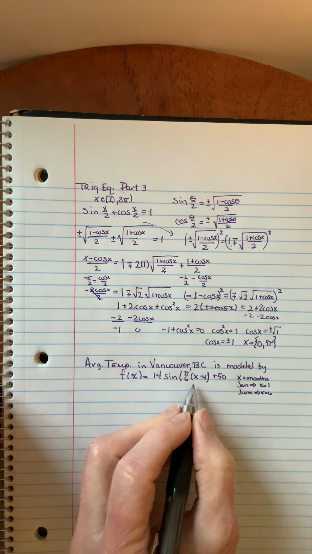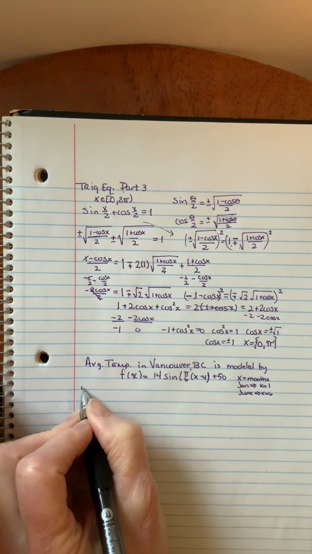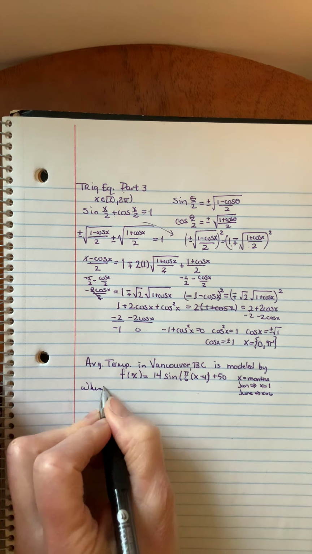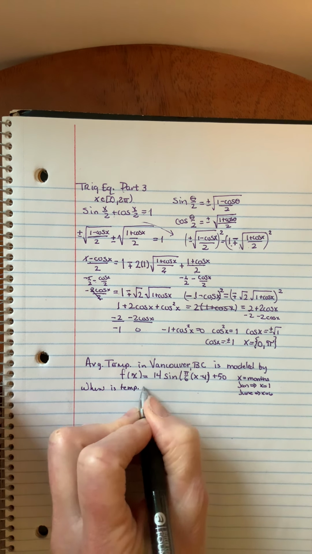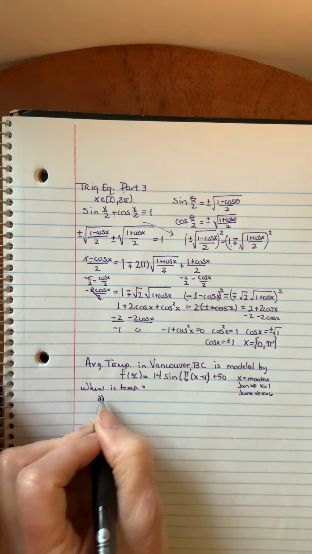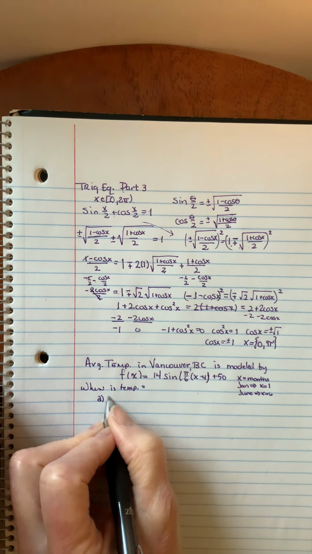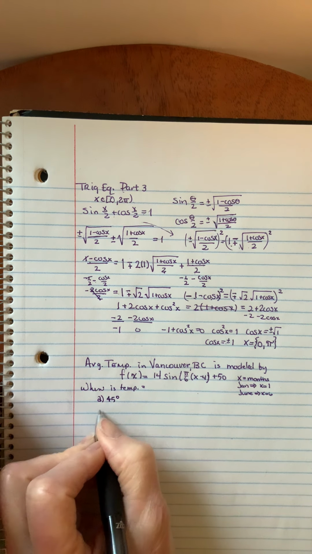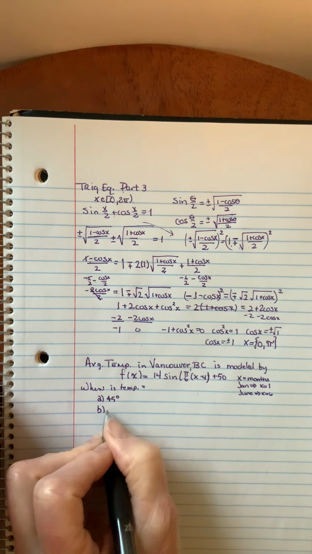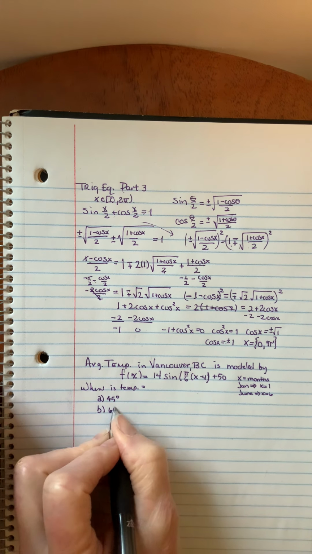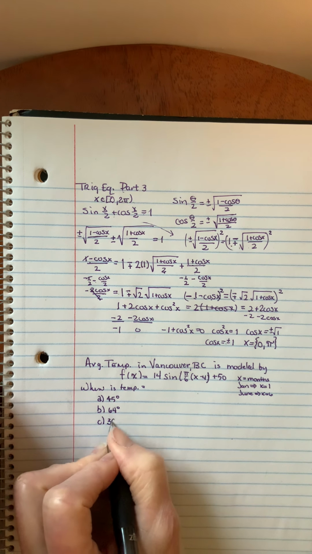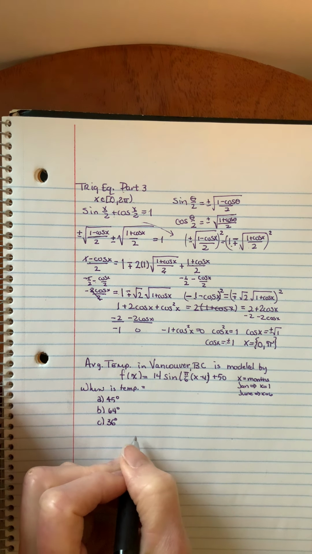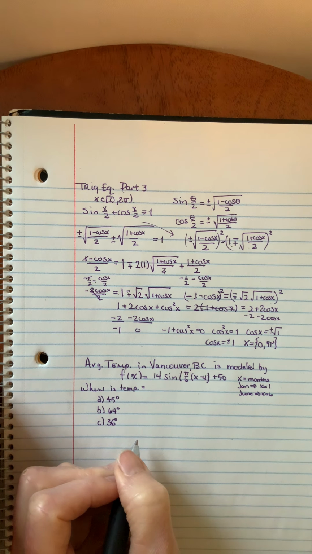Now the question is going to be, when is the temperature equal to, let's see, part A, let's say, is 45 degrees. Part B is 64 degrees. And part C, 36 degrees. Some of these are easy if you know some of the values, and some of them are not as easy.